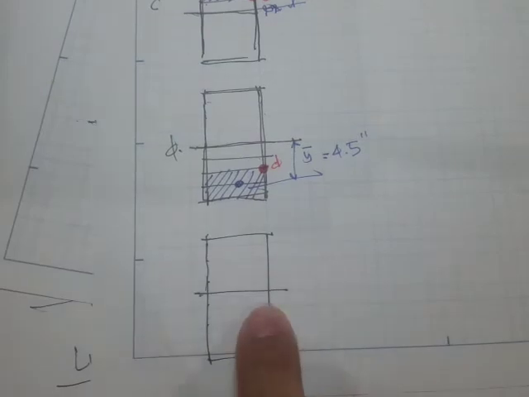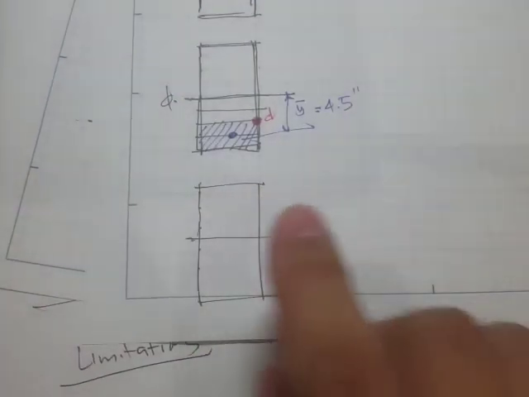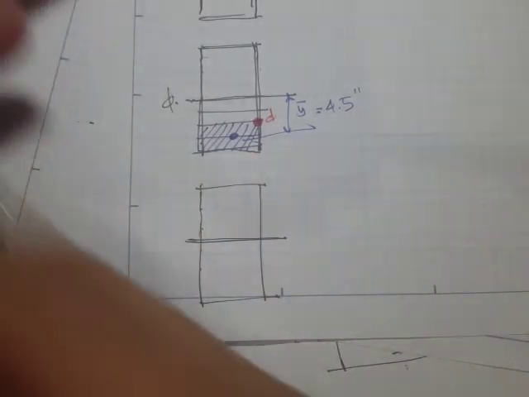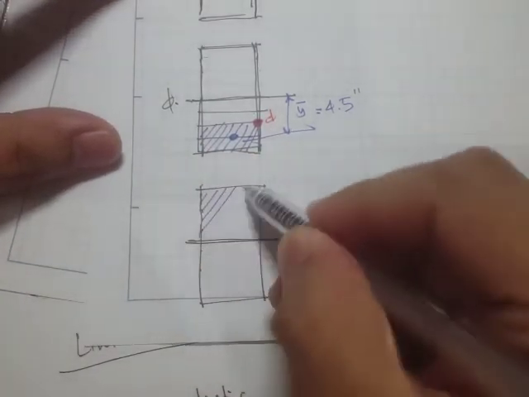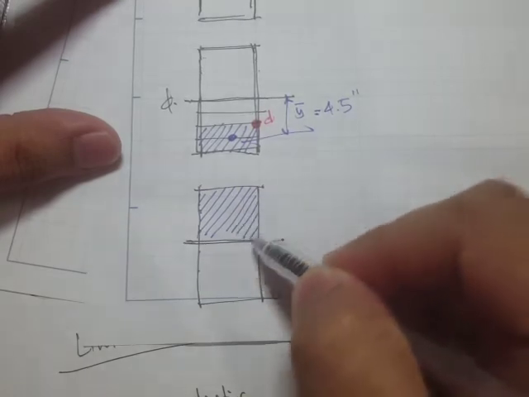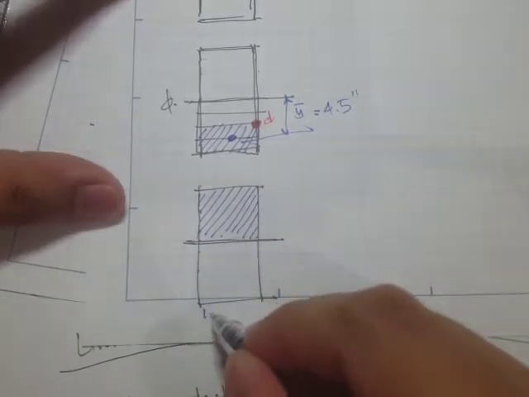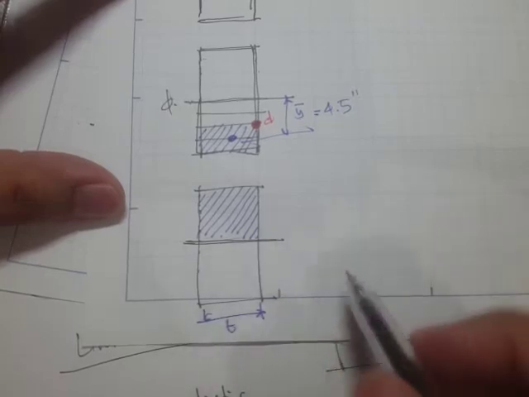And for the maximum stresses, we are going to consider this area. This is the area, and this is actually the thickness, right here.